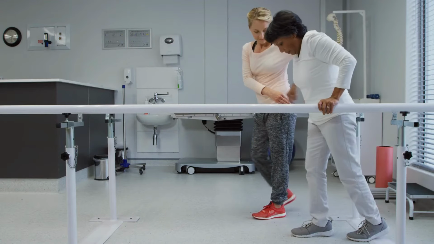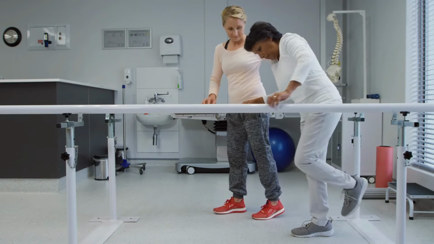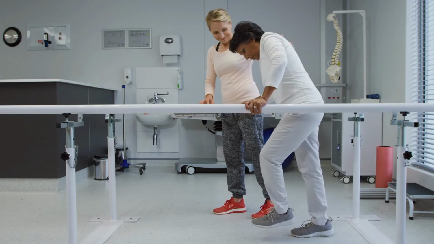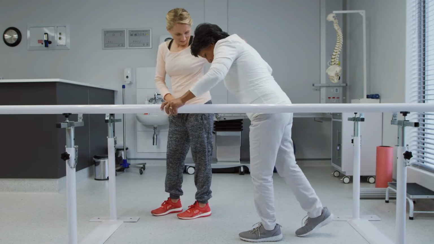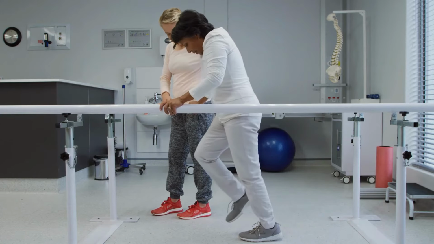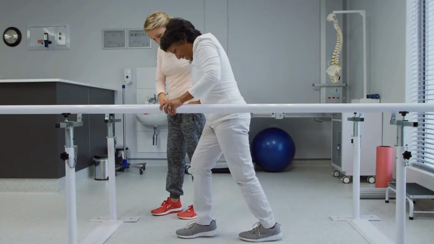If you can go to a physiotherapy clinic, that is the ideal, because there you will be in a safe environment. They usually have parallel bars that you can train walking in, and you have a physiotherapist by your side. That is ideal.